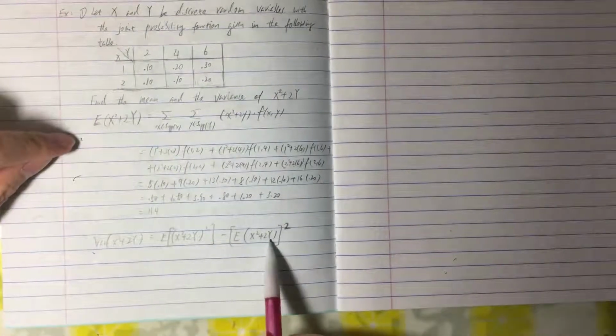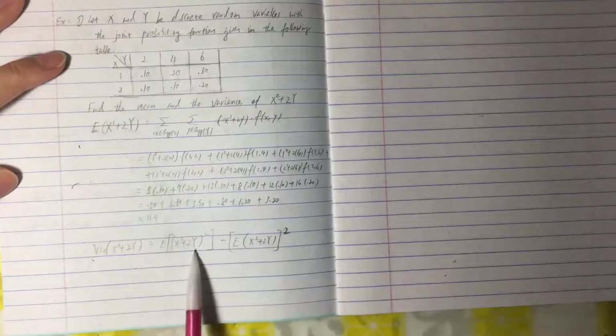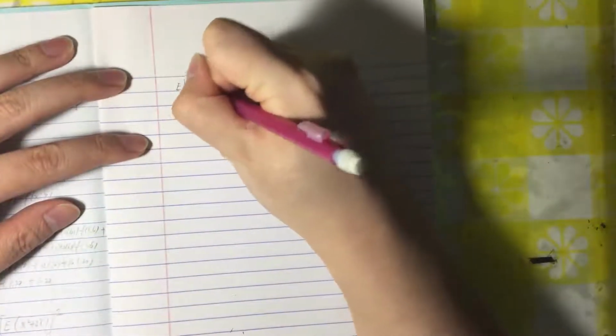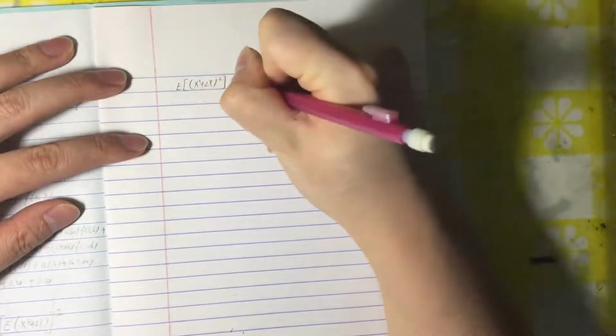Here we know the expected value of x squared plus 2y already. We can plug in this number and square. We get this number here. For the first number, we must compute the expected value of (x squared plus 2y) squared. So let me compute here.